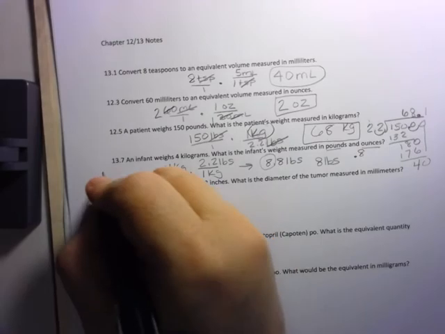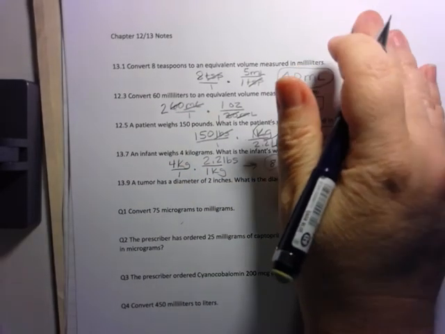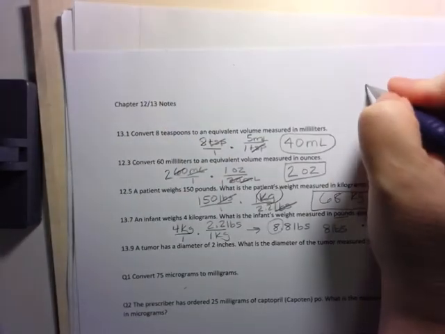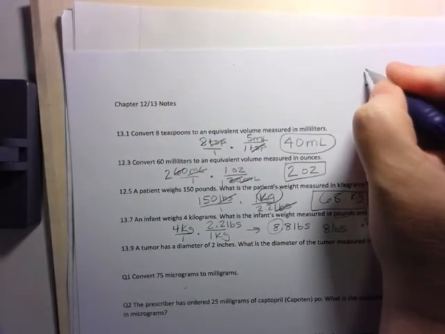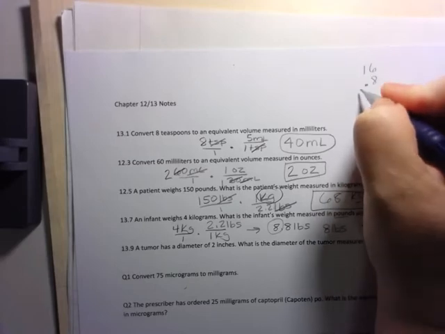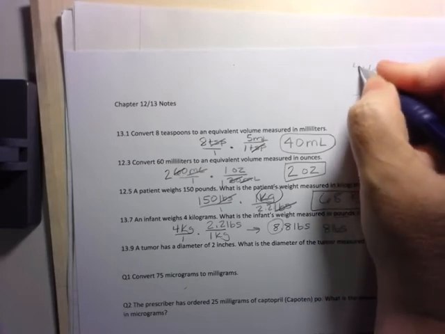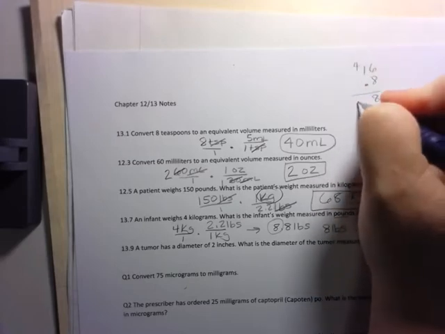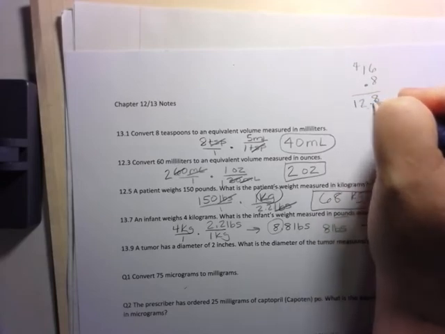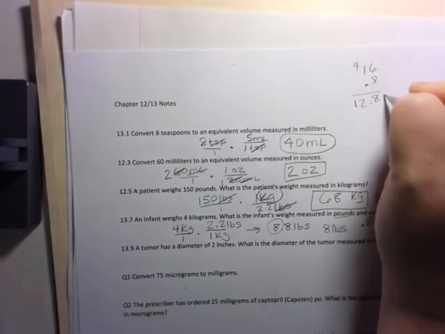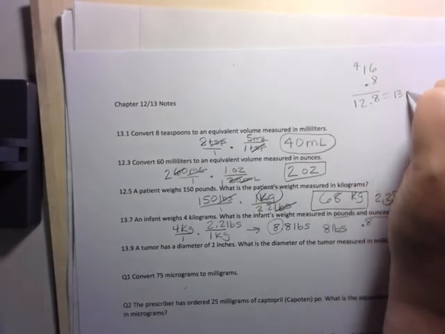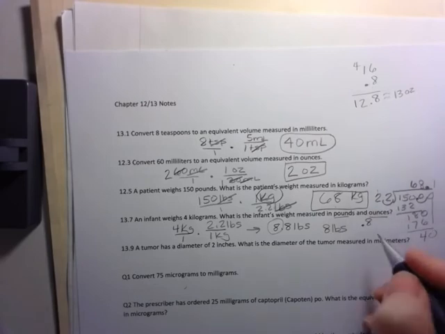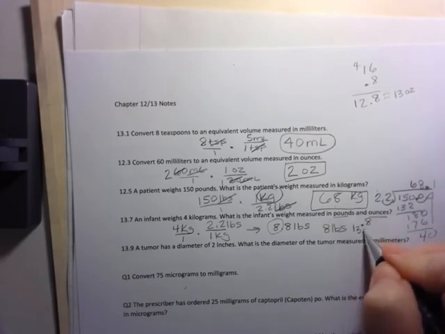Where am I going to write that? I'll use up here. So my decimal is 8/10. One decimal over. So I'm going to round 12.8 is approximately 13 ounces. So it would be about 8 pounds, 13 ounces.